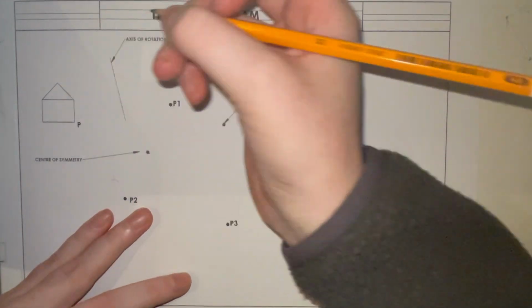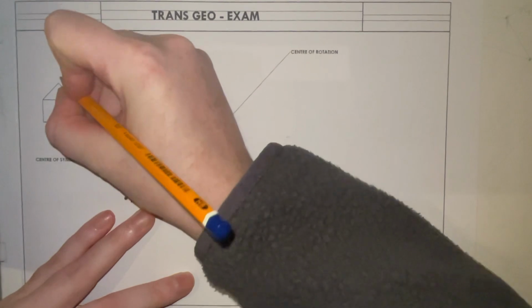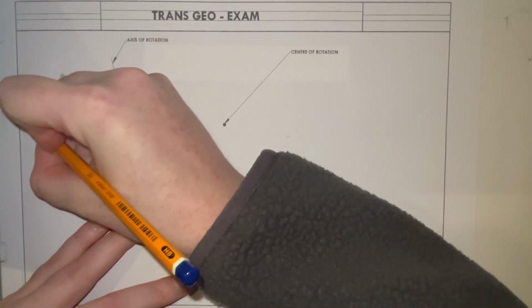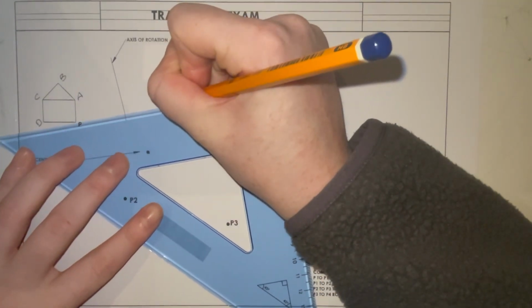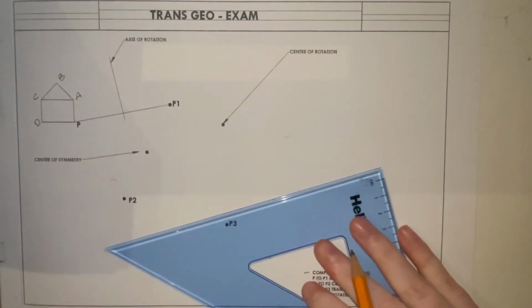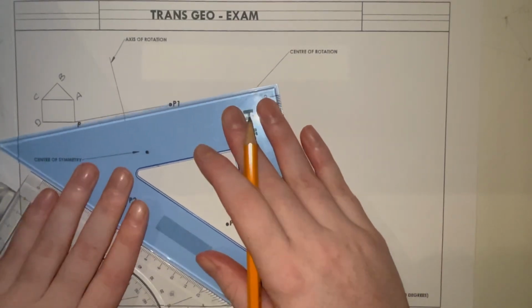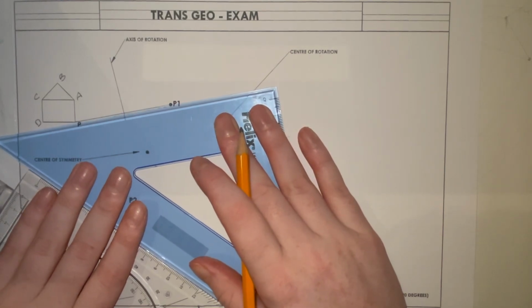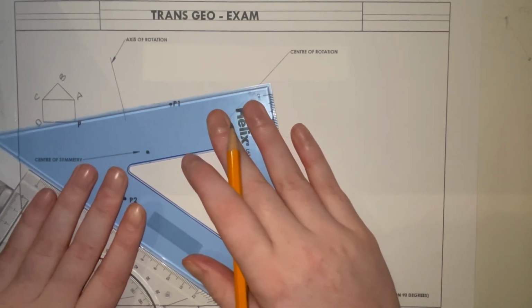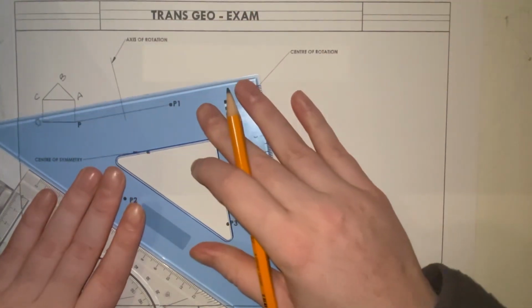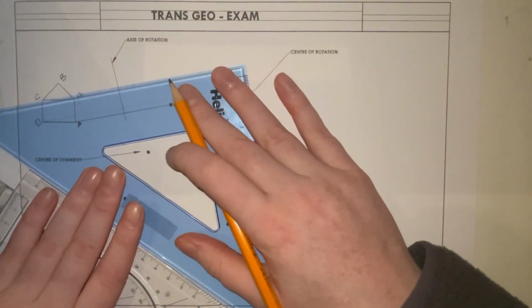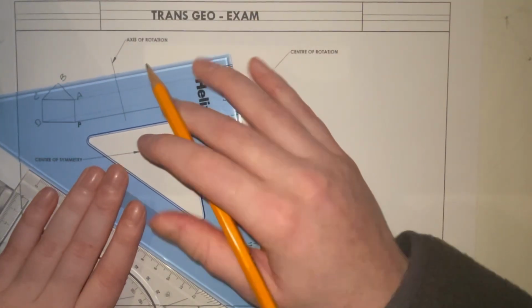So first part, axial symmetry. The first step anyway of our transformation geometry questions is to label all our points. So we have P, A, B, C, and D. I'm going to join P to P1 using sliding set squares then. We'll bring all our lines out at that angle through our axis, so they'll be perpendicular. So bring up D, A, C, and B.